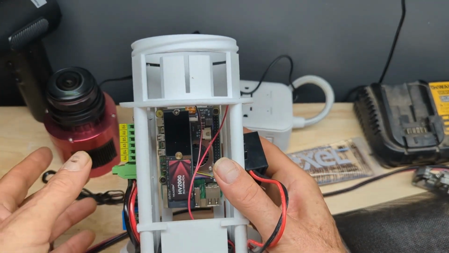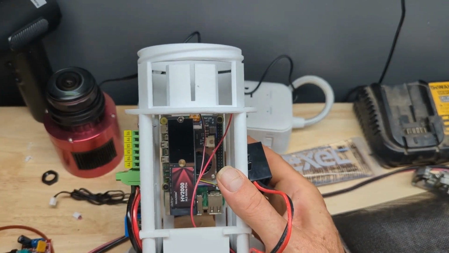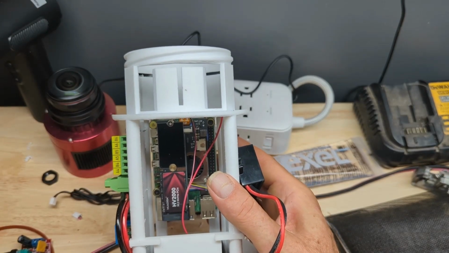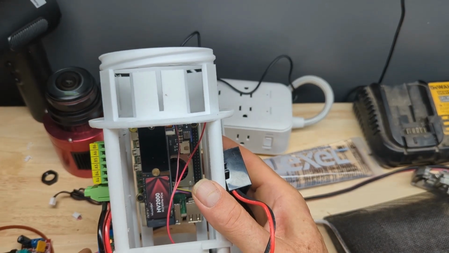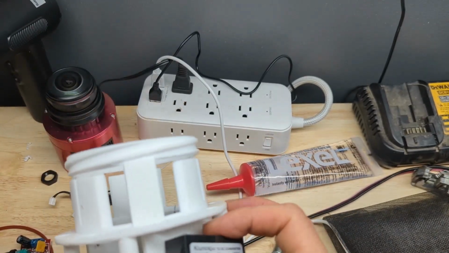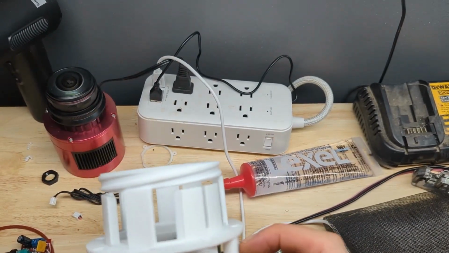So with the 533 build, you are constrained for space, unless you have a bigger printer. My printer only prints up to 254 millimeters. So if you've got a printer that prints very tall, sky's the limit as far as your tube size, right? Okay, so we'll go ahead and work on getting this one mounted in here.